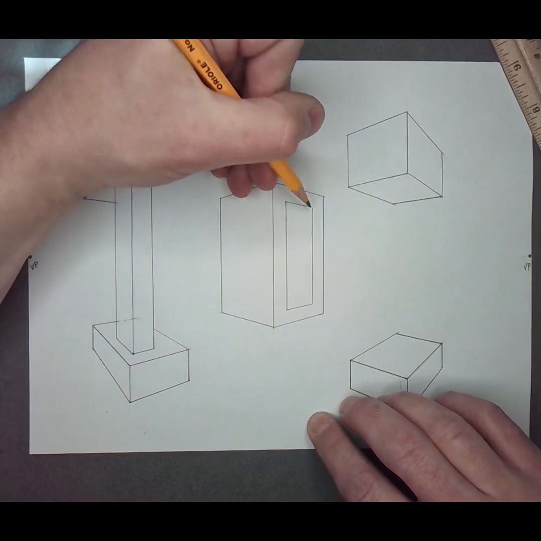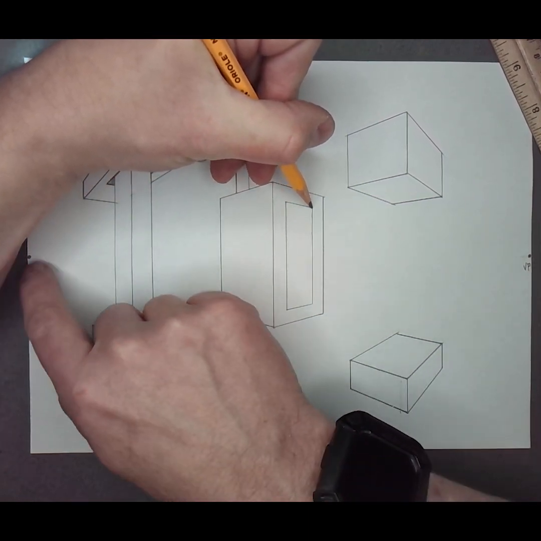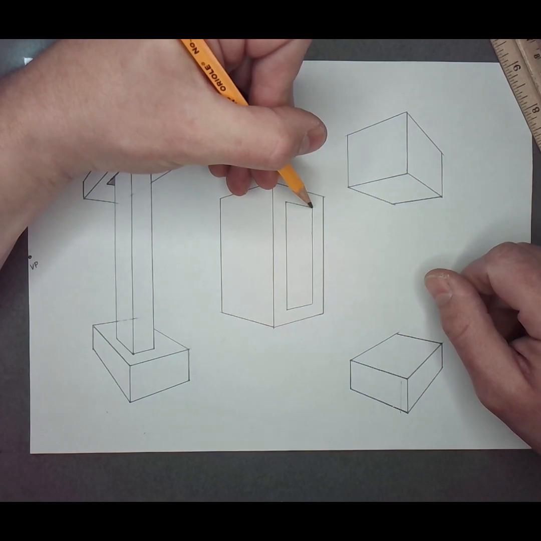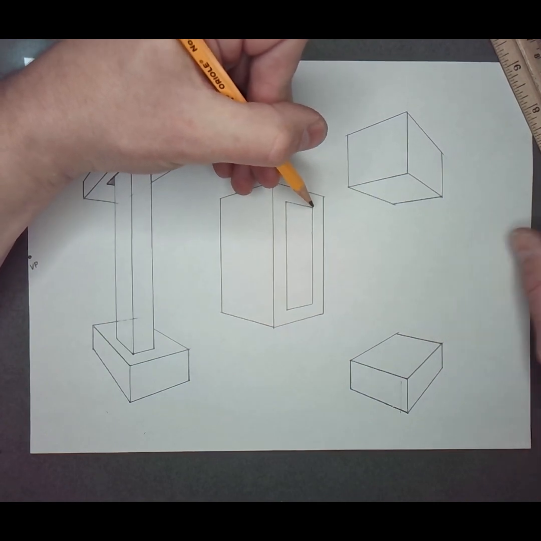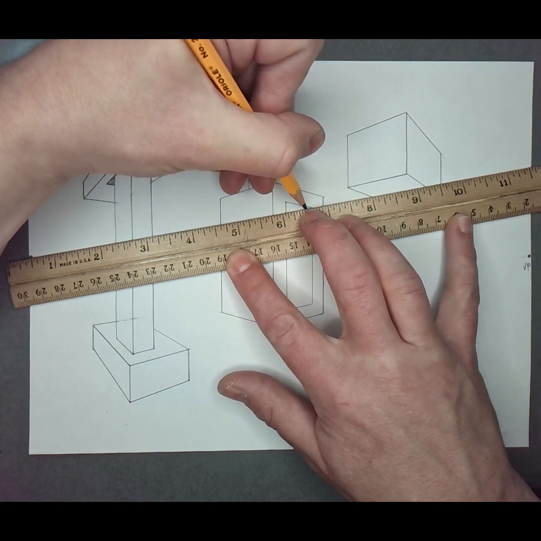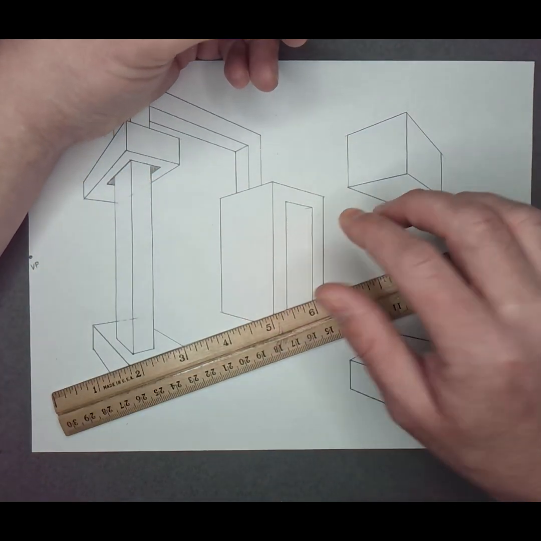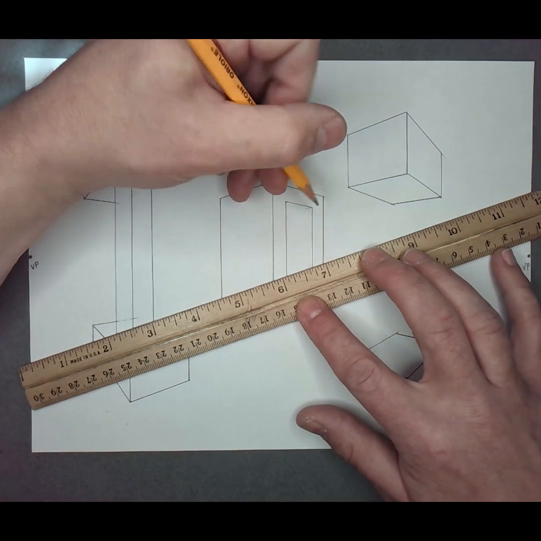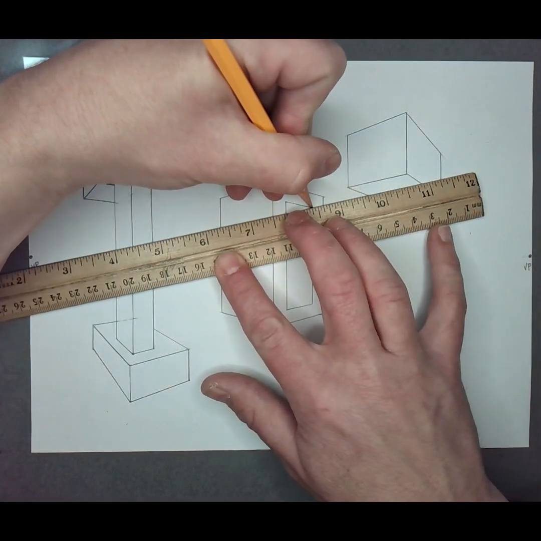Now, asking myself, can I draw a line going from this corner towards this vanishing point without leaving the inside of the window? Yes, I can. So that'll be my first little line that's going to go towards the left vanishing point. If I want it to look really deep, I could draw it longer, but in this case, I'm going to keep it on the shorter side.